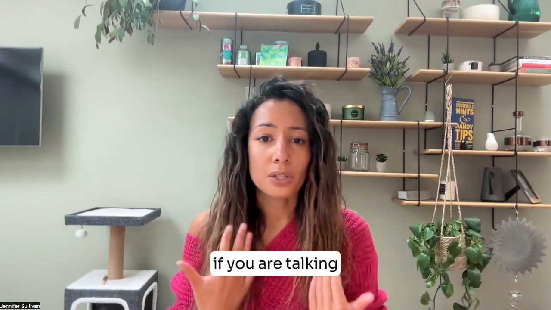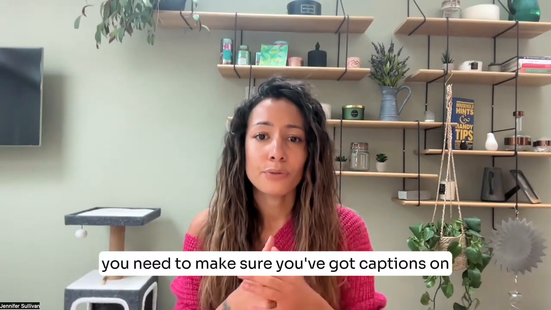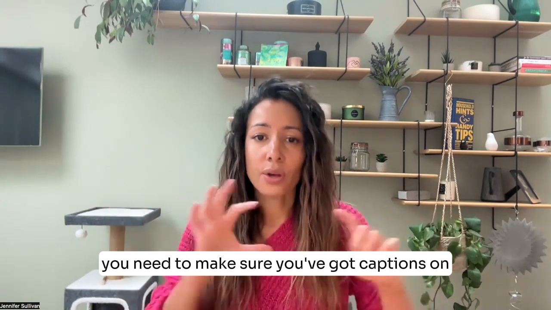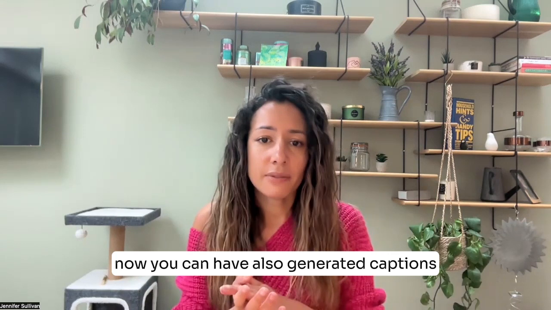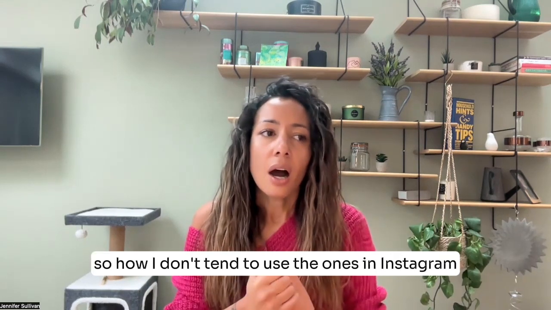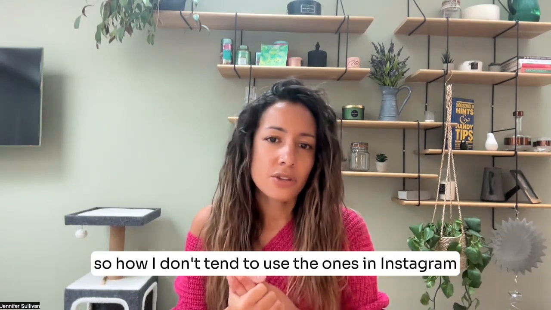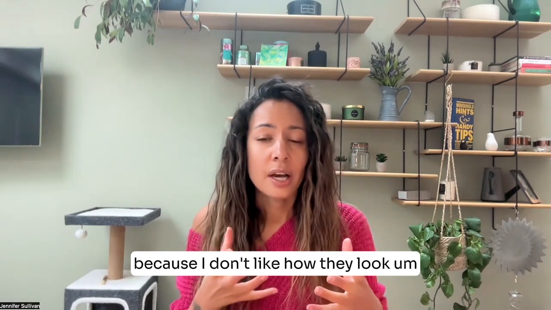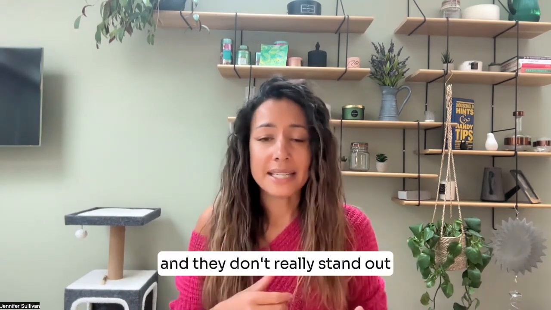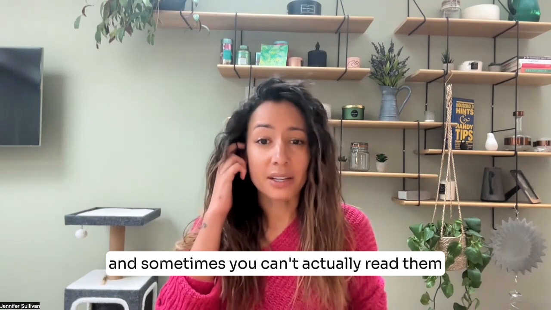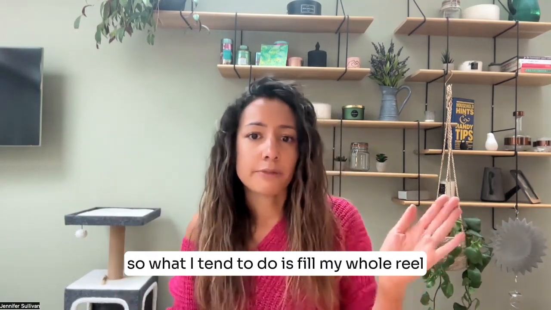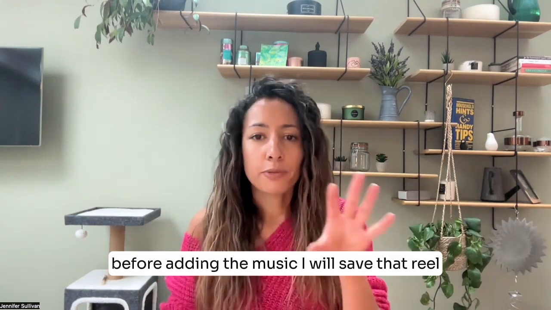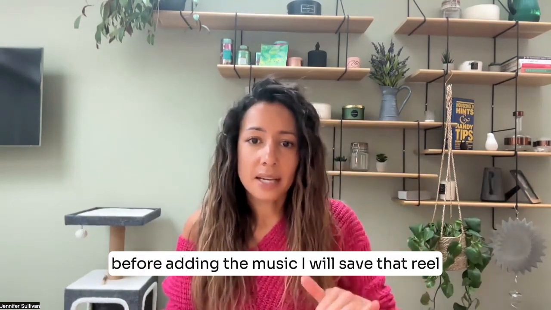And as well as that, if you are talking, you need to make sure you've got captions on everything that you are saying. Now, you can have auto-generated captions. So I don't tend to use the ones in Instagram because I don't like how they look, and they don't really stand out. And sometimes you can't actually read them because of the color of your background. So what I tend to do is film my whole reel. Before adding the music, I will save that reel.